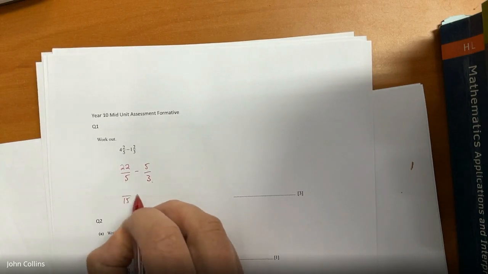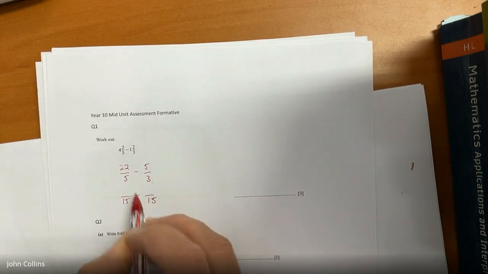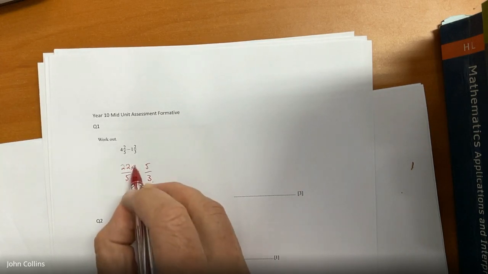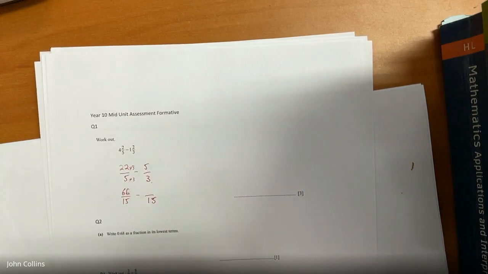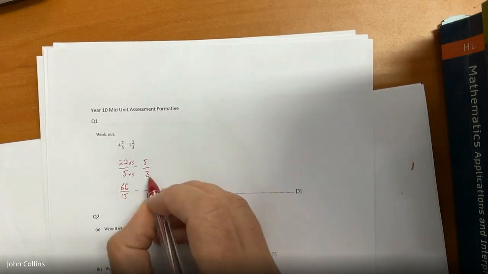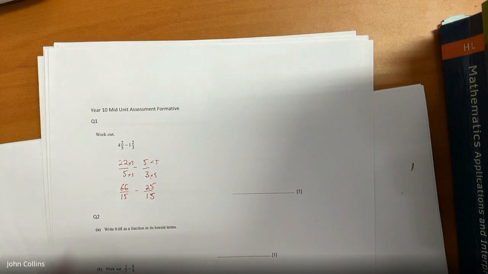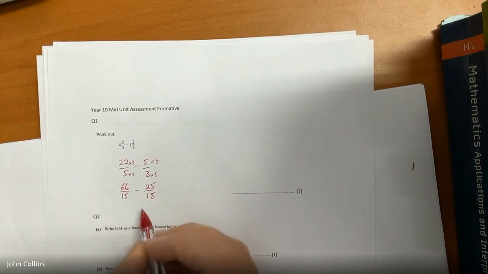Common denominator here is going to be 15, so they both can be written over 15. 5 is being multiplied by 3 to get to 15, so I must multiply the top by 3 to create an equivalent fraction, otherwise I will have changed it. This one's been multiplied by 5, so the other one comes to 25. And now there's a common denominator, so they can be subtracted.